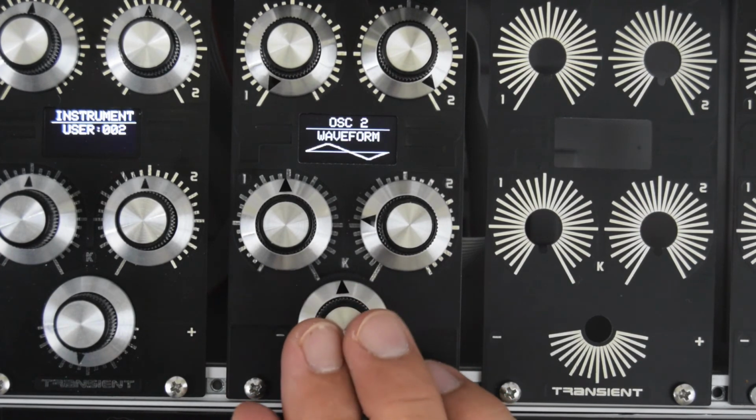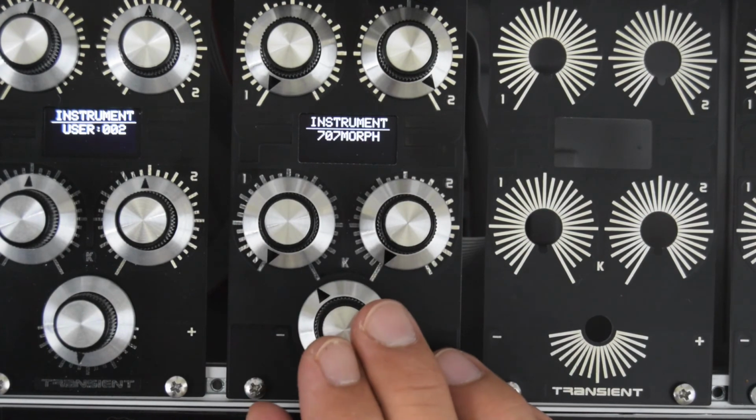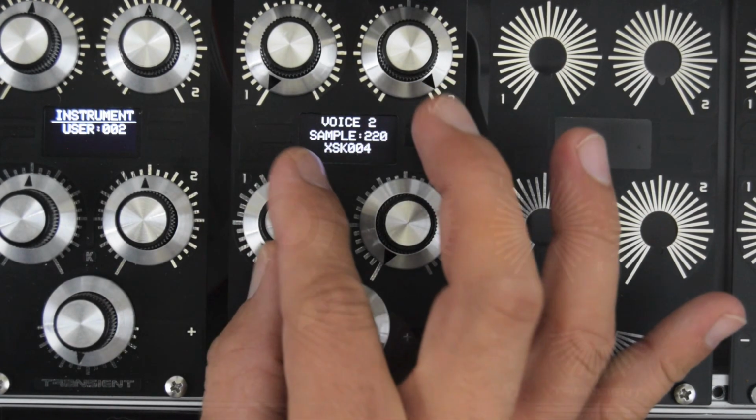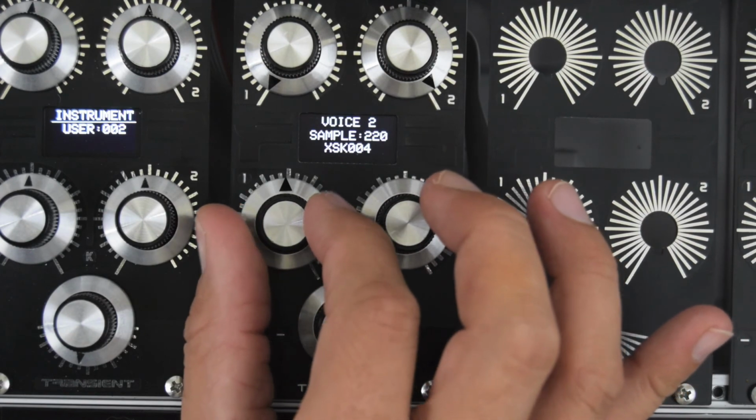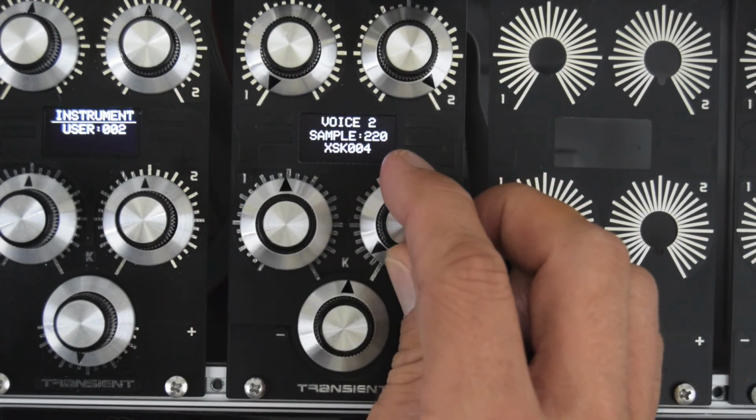Let's go ahead, oscillator 2, and let's try some more samples. One kick drum, the other kick drum. Now let's mix or morph those two.